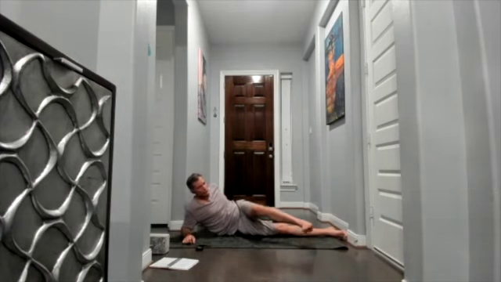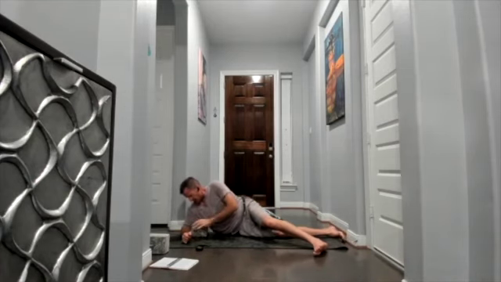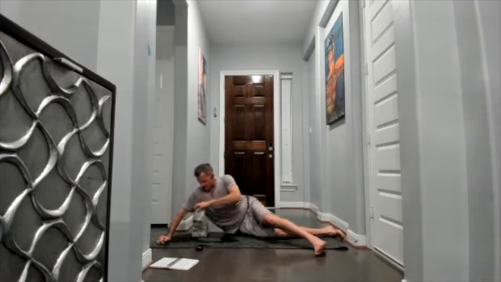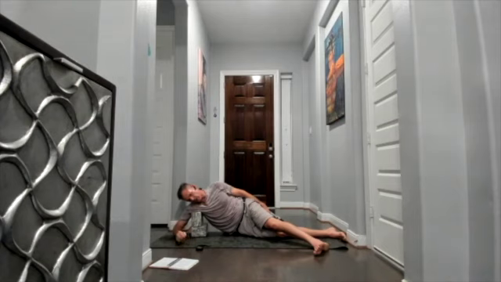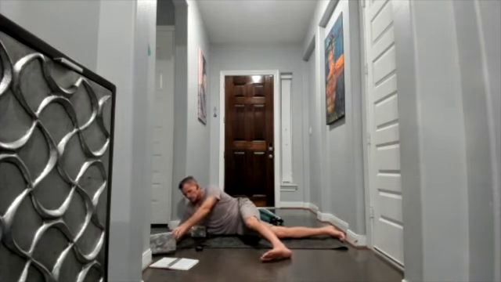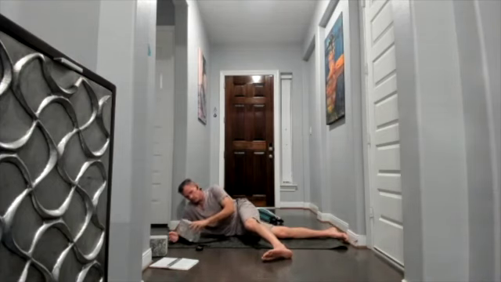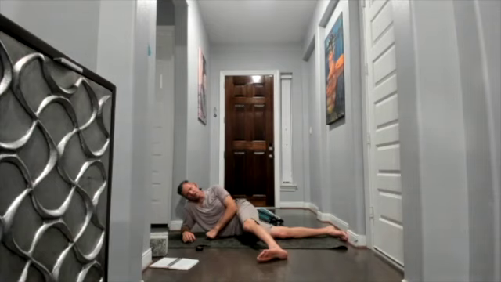So if that's you, another option, take 2 blocks, place one at the lowest height under your armpit, the other at the highest height, and then just do the same thing, collapse down into the armpit, but now there's no pressure on the shoulder. All right, so this is stretching out the QL, and then we're going to add a twisting element here in a moment.